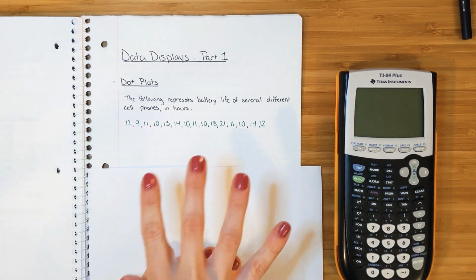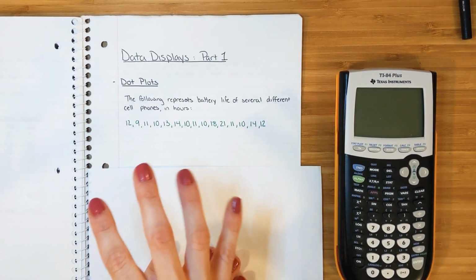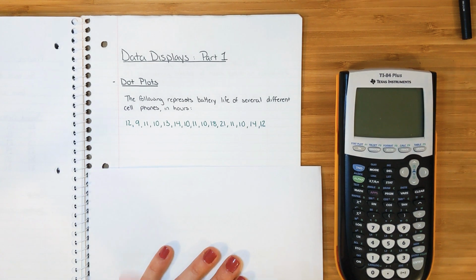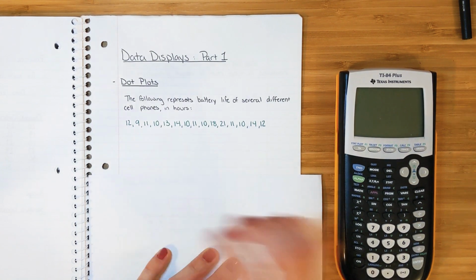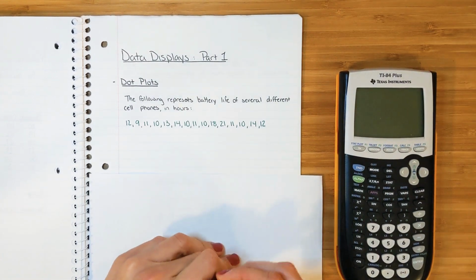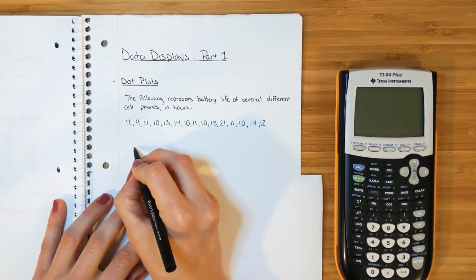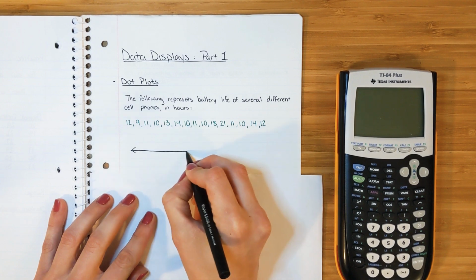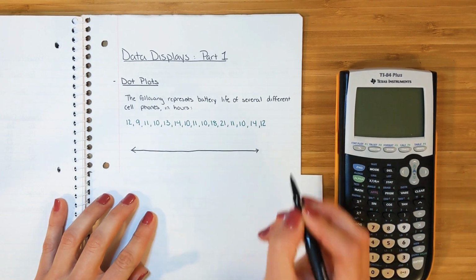But sometimes visually seeing all the data is what's going to tell us a lot about what we can expect, in this case in terms of cell phone batteries. So in order to create a dot plot, we first need to start with a number line, and you can customize your number line to fit your data set.